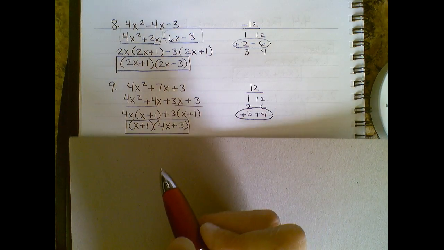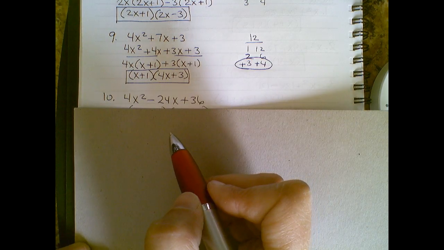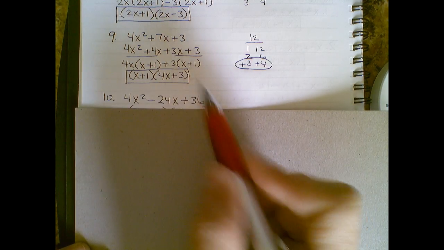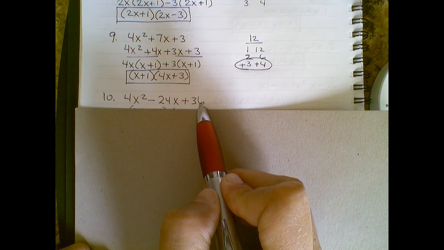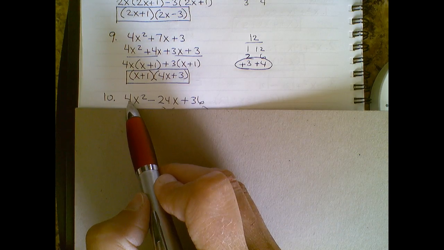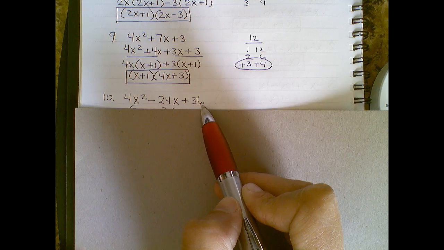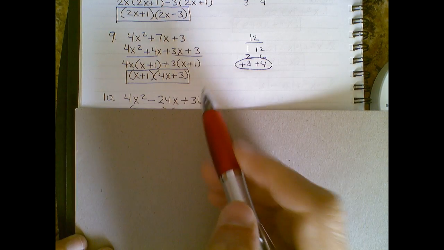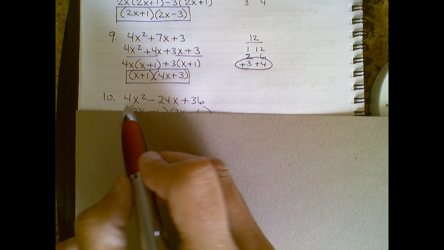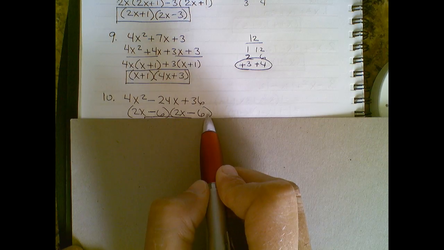Now, these last couple of examples are going to be special cases. And how I know that they're special cases is my first term and my last term on them are going to be perfect squares. So what I mean by a perfect square is square root of 4 is 2, or square root of 36 is 6 as a perfect number. Okay, so anytime that we see that the first and last term are perfect squares, I'm going to automatically make my 2 sets of parentheses.